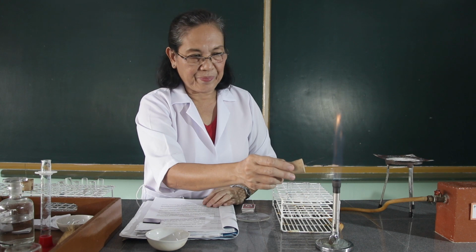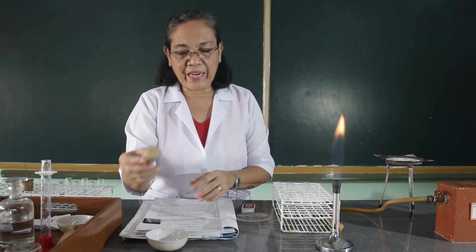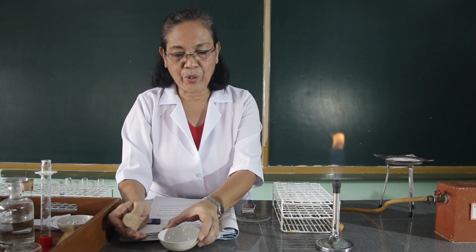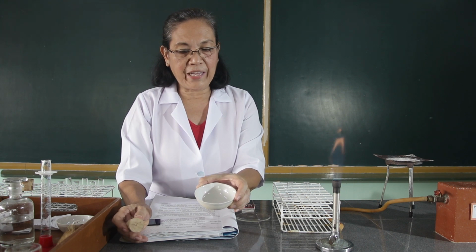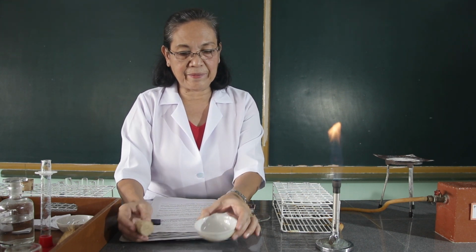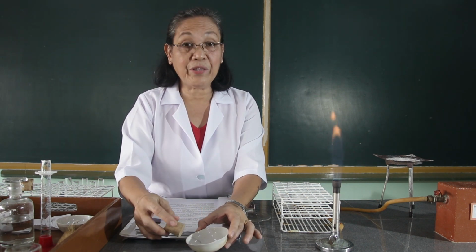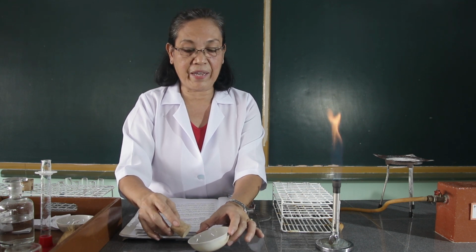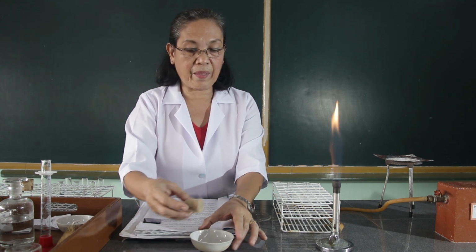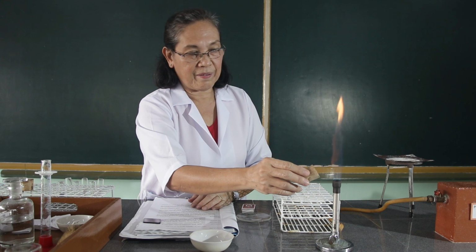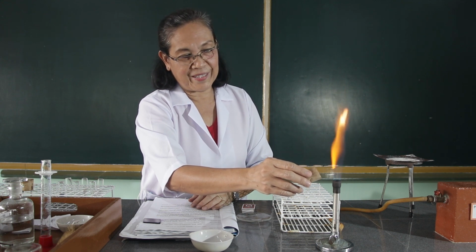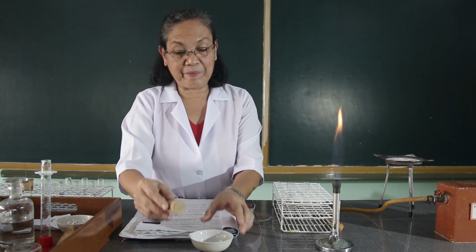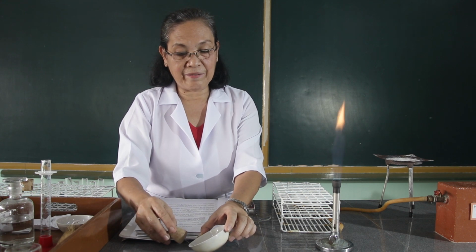So this time, we're going to dip this nichrome wire into the mixture of the sodium carbonate and the potassium carbonate. And I want you to observe the color imparted by the flame. Again.